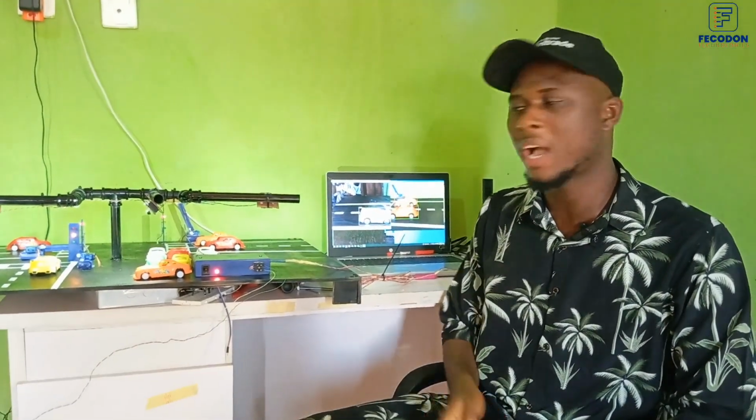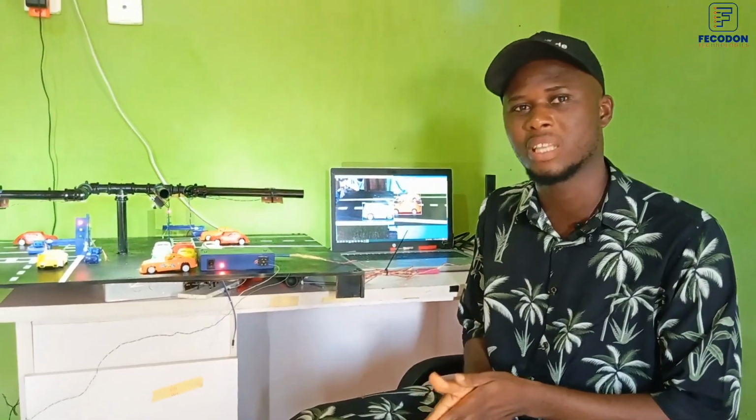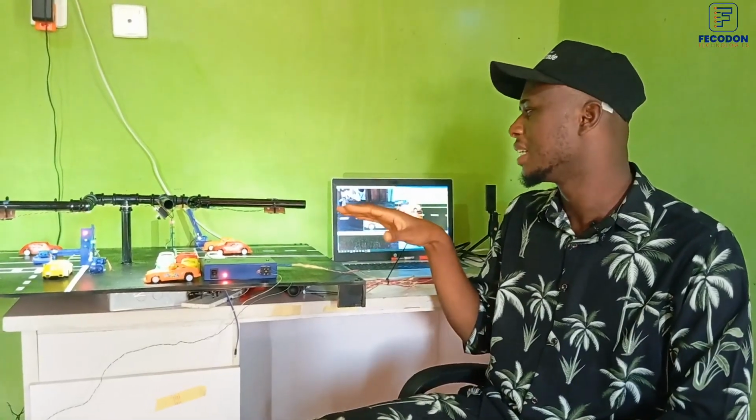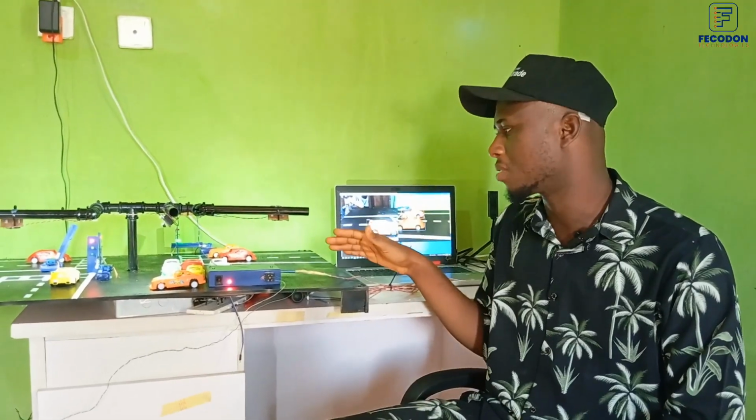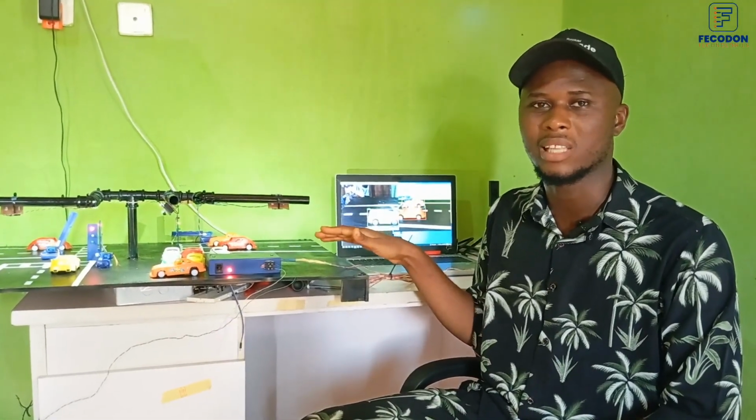Then lastly, some other people have done this using sensors, but that has some limitations, because some animals may block the sensors and it will see them as cars and probably allocate time to the lane when there is no car. But this uses an AI model to detect the car. So it sees a car and knows that this is a car before it allocates time to that particular lane to pass. So these are various advantages that this particular AI system has.